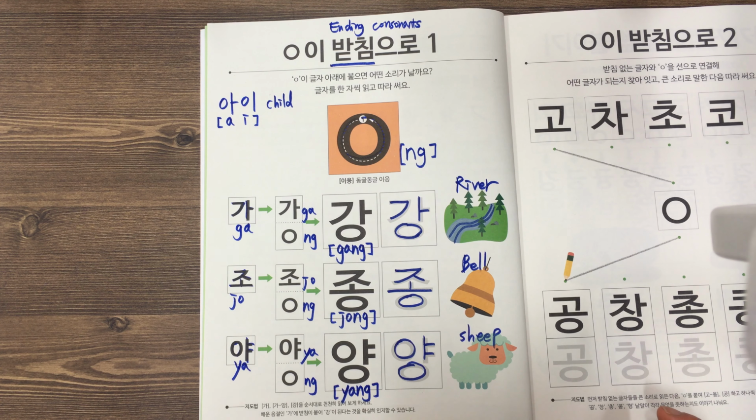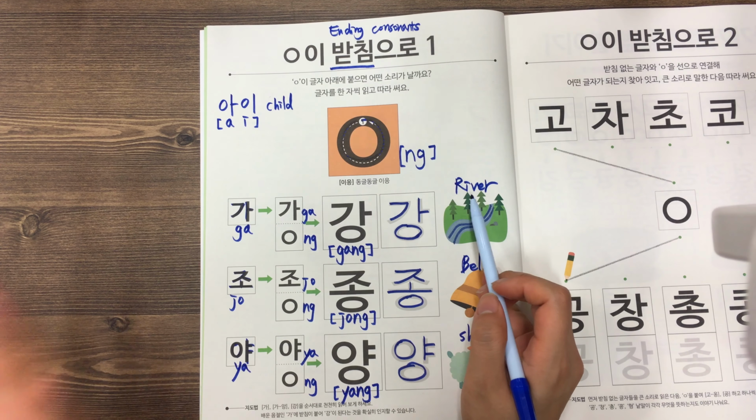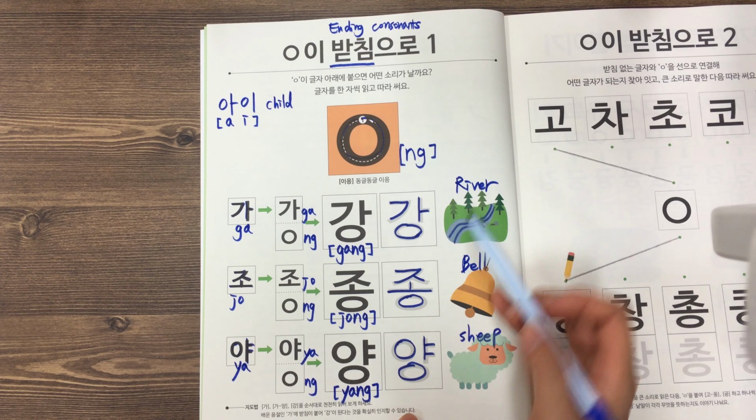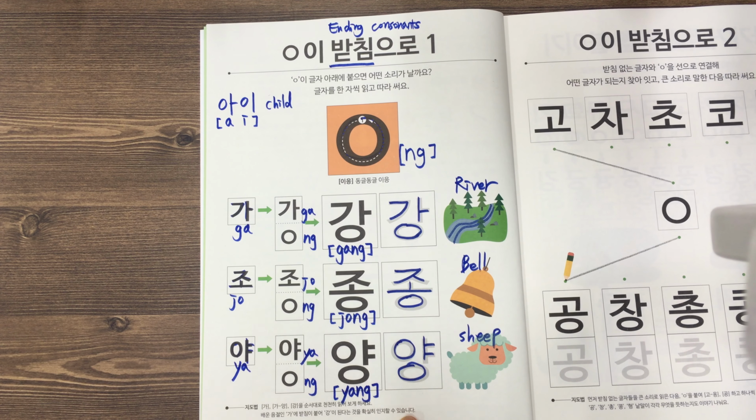Okay? So 강 is river in Korean, and 종 is bell in Korean, and 양 is sheep in Korean.